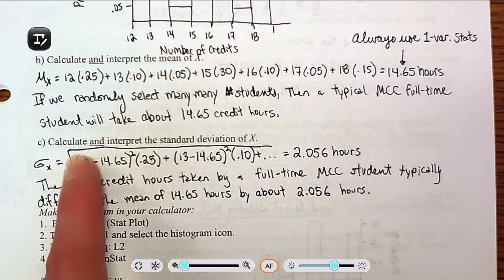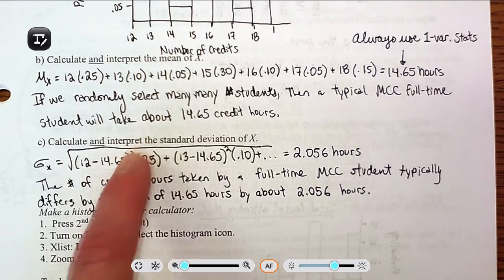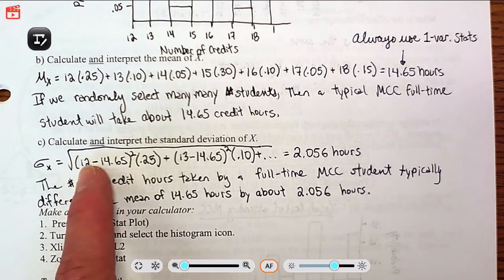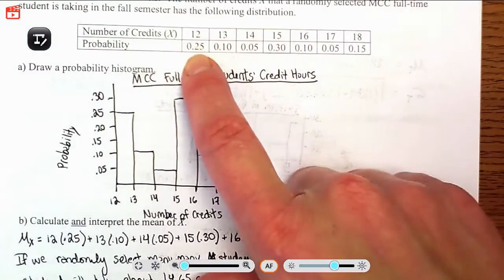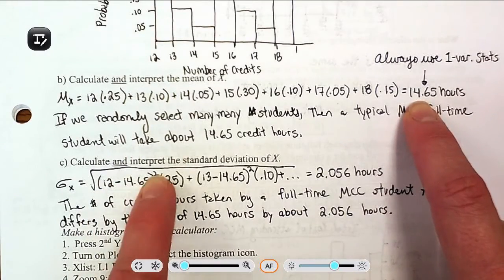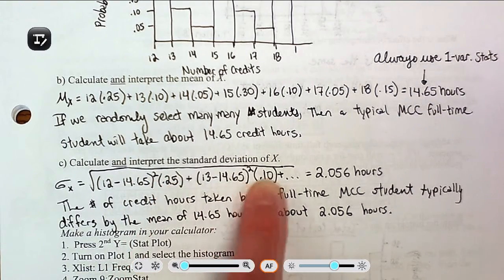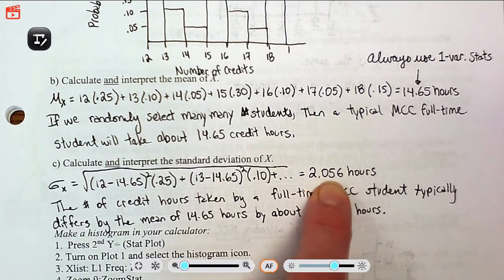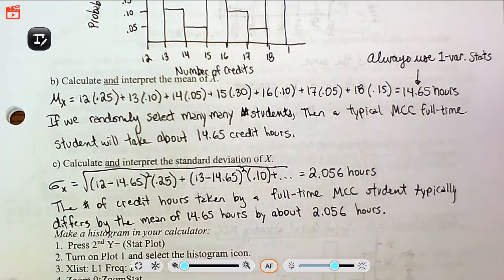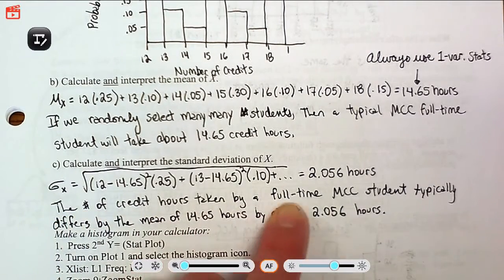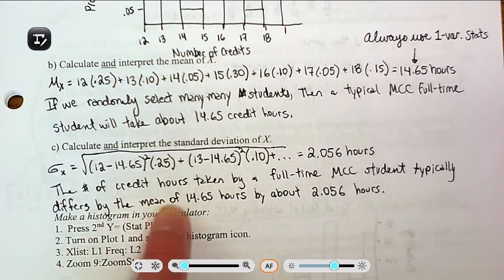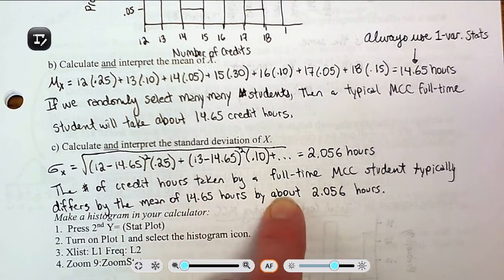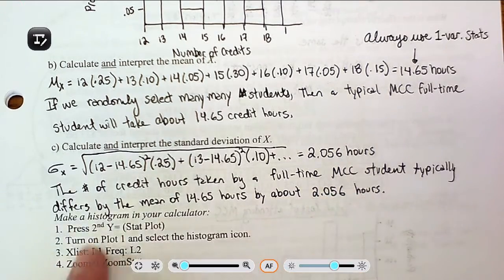Calculate and interpret the standard deviation of X. Sigma x is equal to the square root of each observation minus the mean, squared, times the probability of that observation occurring. So 12 has a probability of 0.25, and the mean is 14.65. So 12 minus 14.65 squared times 0.25, and then the 13, and then so on. They're all summed together, and that equals 2.056 hours. Remember, this is a standard deviation. The number of credit hours taken by a full-time MCC student typically differs from the mean of 14.65 hours by about 2.056 hours.